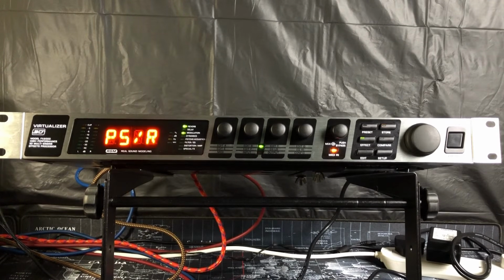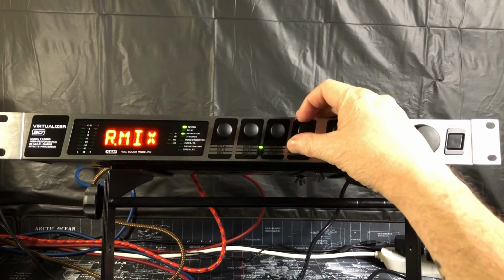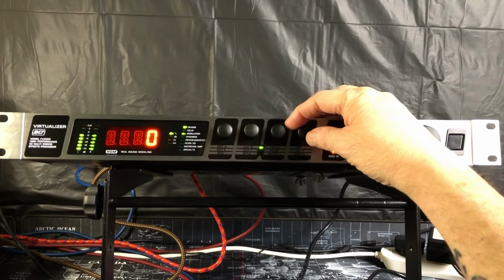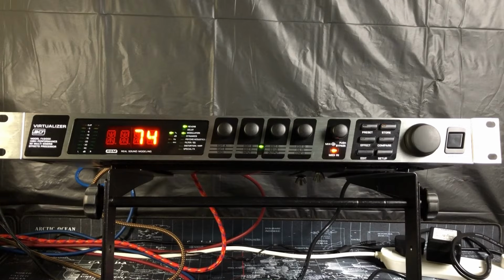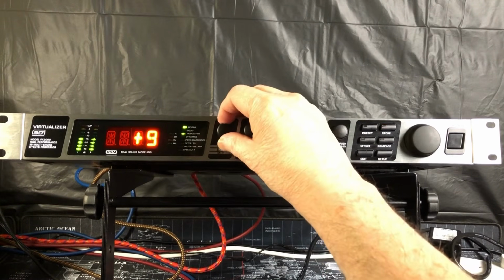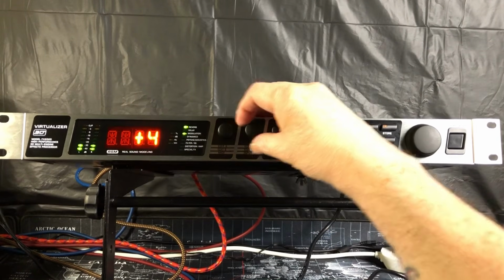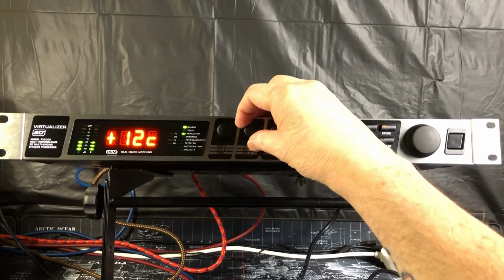You've got the pitches as well. You've got these, the balances and stuff like that. A reverb mix for the dual effect kind of thing. You've got that on all of these. You've got your pitch. You've got fine tuning.